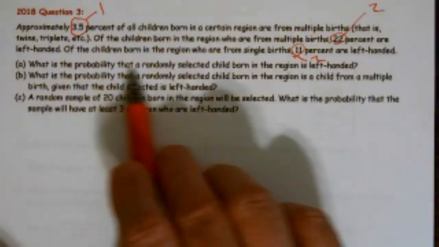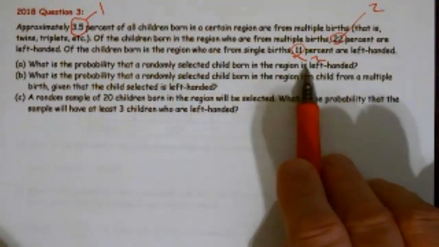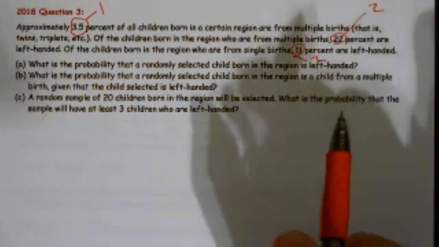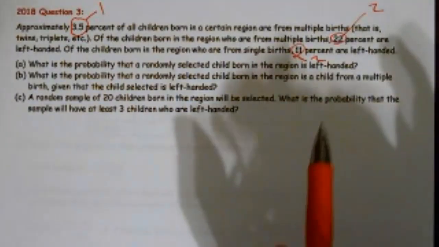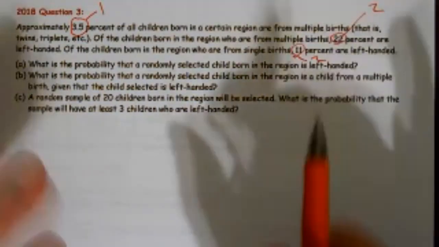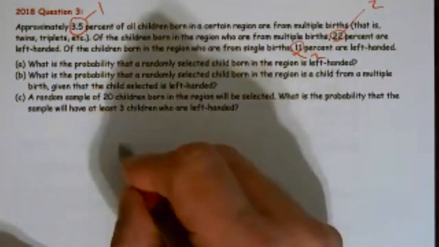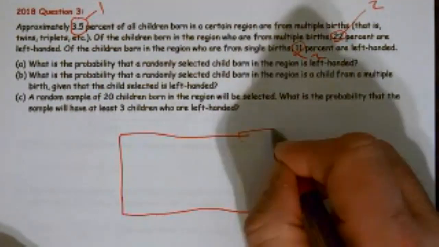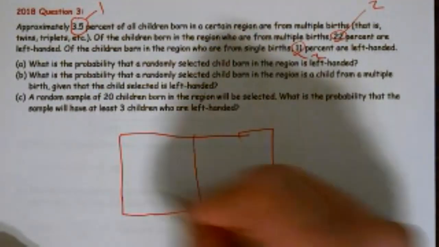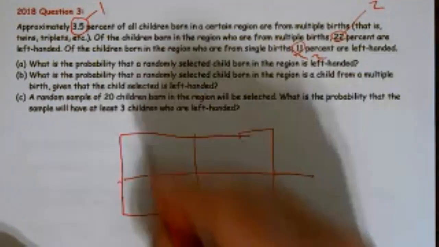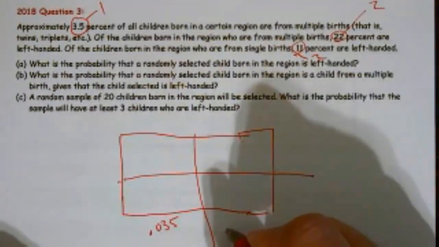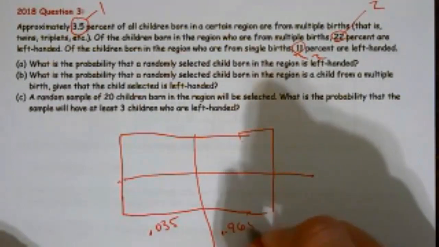So what is the probability a randomly selected child born in the region is left-handed? Well, we have three things. Anytime you have three, it's almost always a table when it comes to percents. So if I go to look at that, this is going to be 0.035. This is 1 minus that, so 0.965.